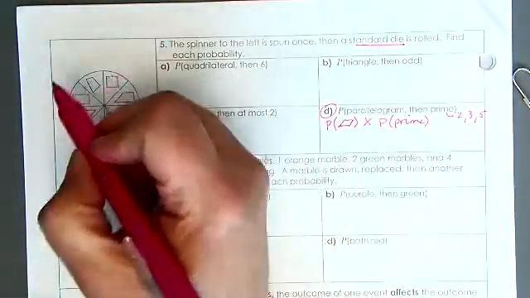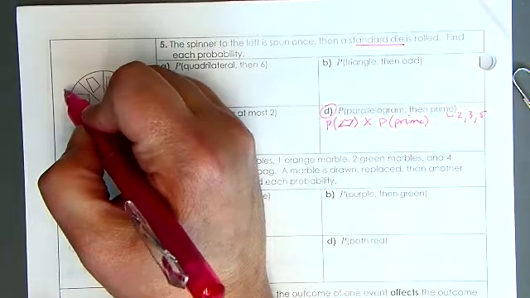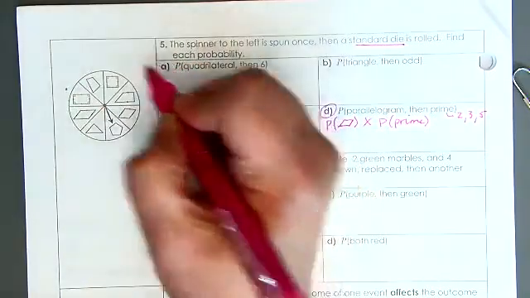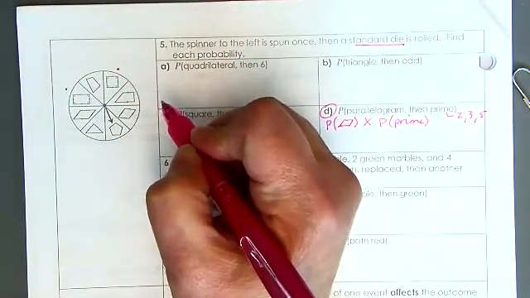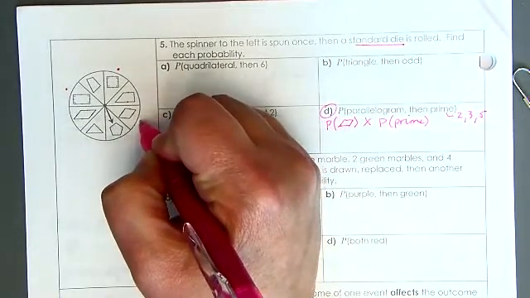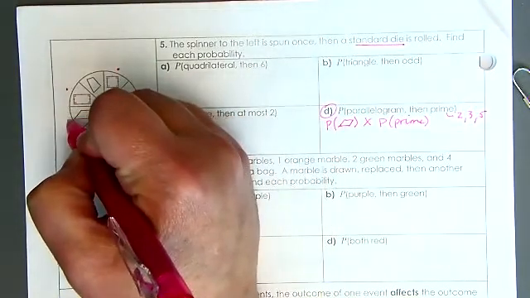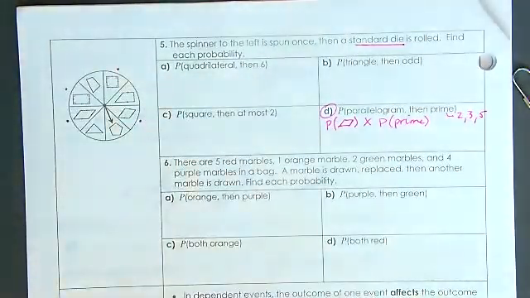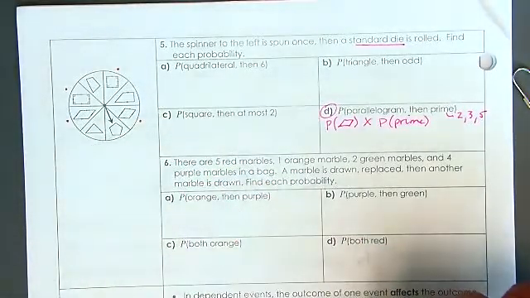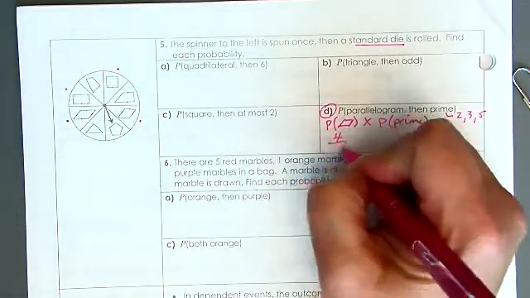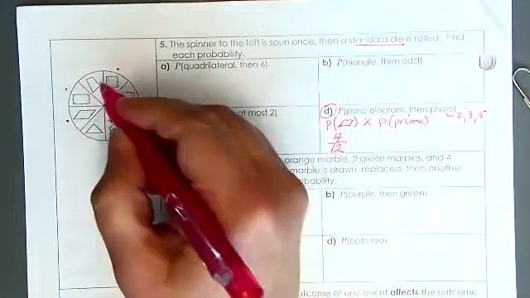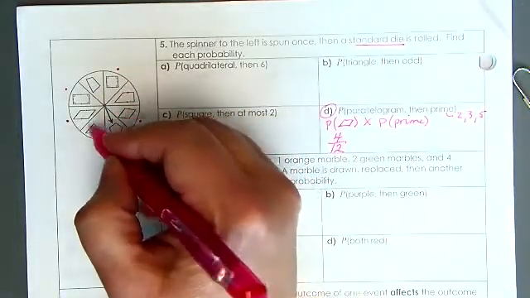Okay, so parallelogram. So we've got the rectangle, the square, the kite and the parallelogram, or the rhombus and the parallelogram. So those are 4. So therefore we've got 4 out of 12. There's 1, 2, 3, 4, 5, 6, 7, 8.